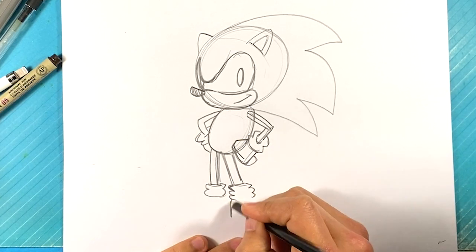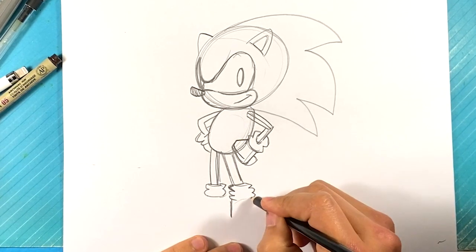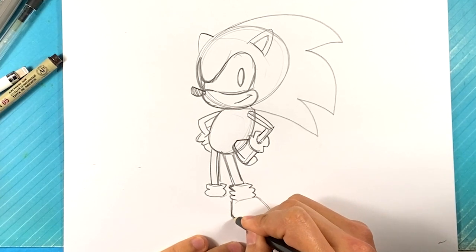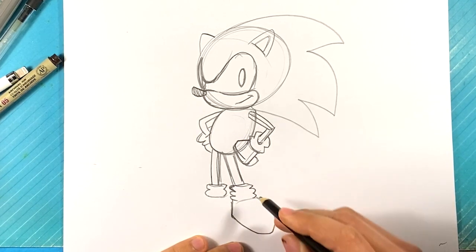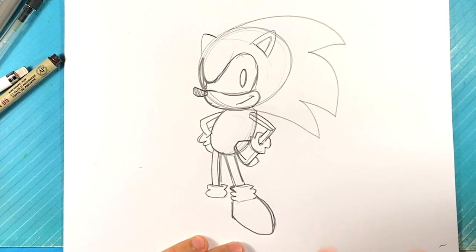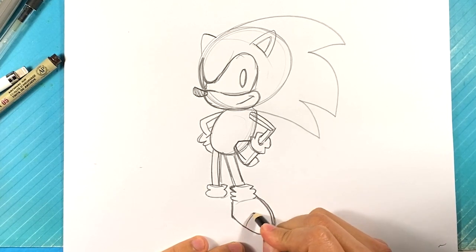Straight down here. And his feet, in my opinion, look like bread. Like a loaf of bread. That's literally what I think about. I think about a big loaf, and you can throw a little triangular shape on it too, but I think of it as a loaf of bread sitting there. That's literally the shape I think of.